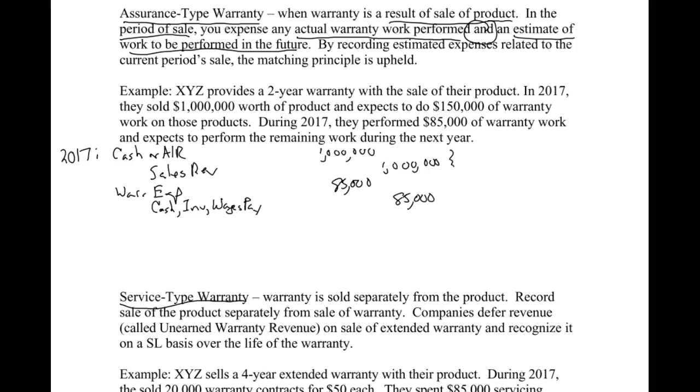Once again, this is the sale. This is the actual warranty work. And the only thing left is now to estimate. So if it says we're going to do 150, we need to expense the estimated amount. That means we have 65,000 more. The sum of these two equals the 150 of work we expect to do. And we call this estimated warranty liability. You could probably call it warranty liability as well. It'd be fine. It just depends on what your book calls it.